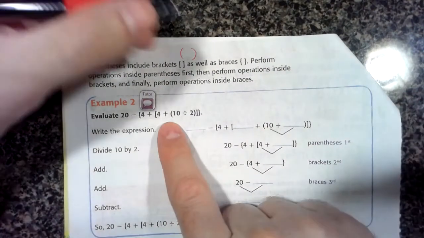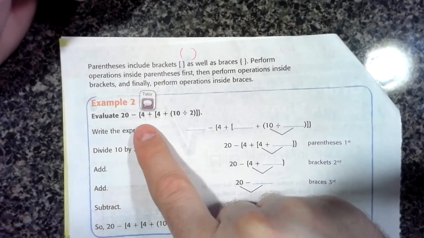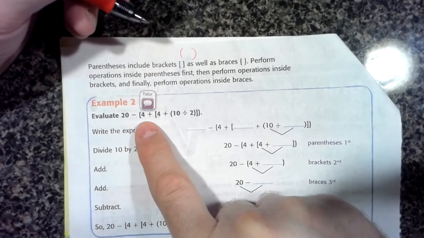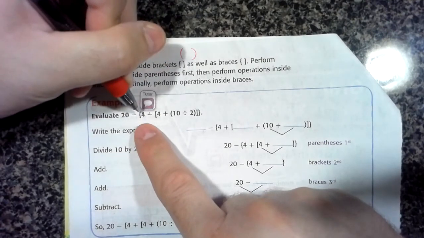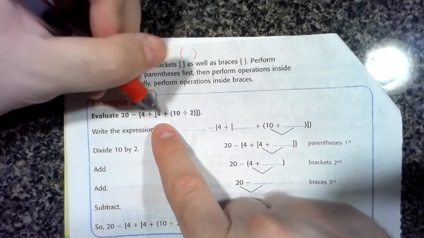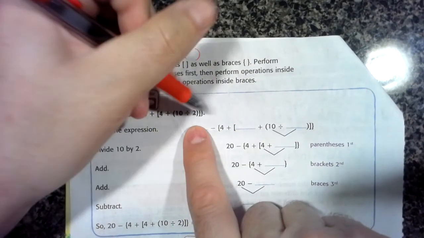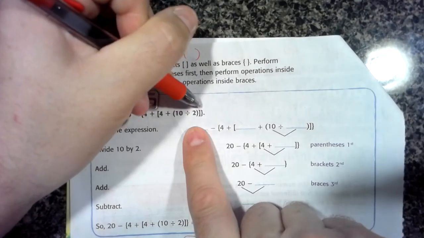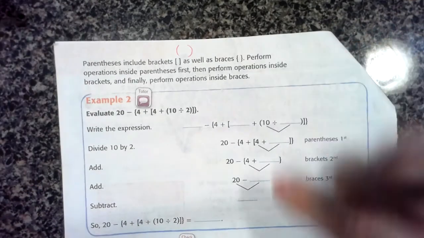So the problem we have here, look right here, they give us a big problem. So you have this weird looking number: 20 minus the brace of 4 plus, the brackets of 4 plus, the parentheses of 10 divided by 2. Parentheses, bracket, braces. Whew, that's a lot to say, right?